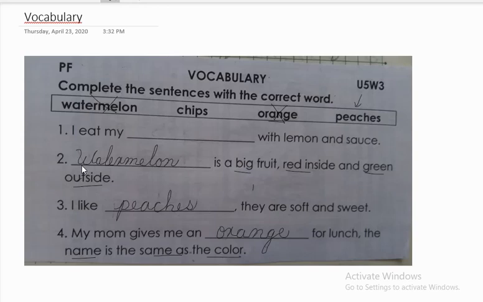Look, this is the plural word, they, and this word is in plural because it has es at the end. So for that reason, I can match this word with this answer. Okay, I like peaches. They are soft and sweet.